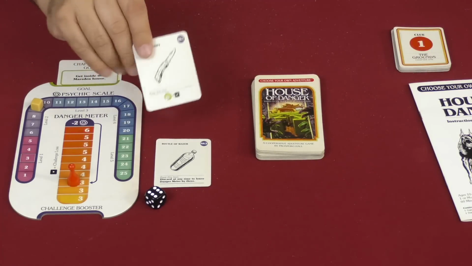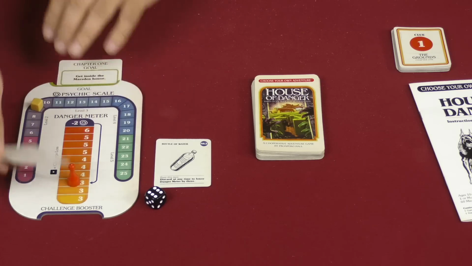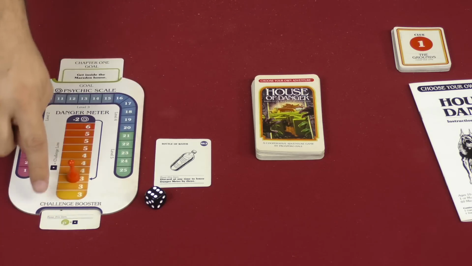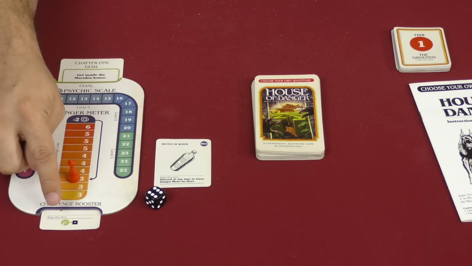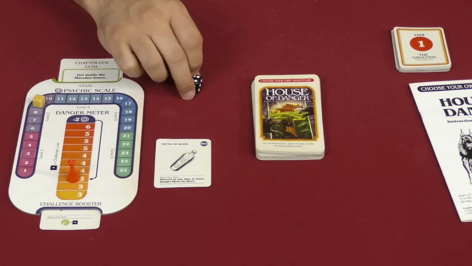You can choose to use one of the items you've got to help you make that test. The idea is you take it, you slide it down here, and for example, if I'm using my knife here and I'm making a fighting test, I can get a +1. How do you make that test?